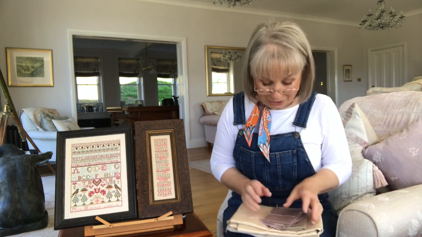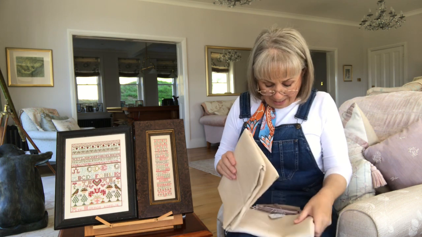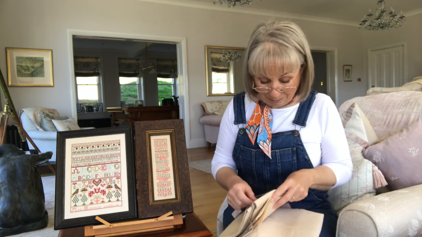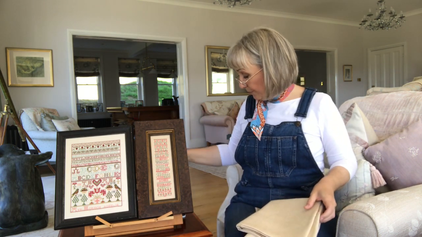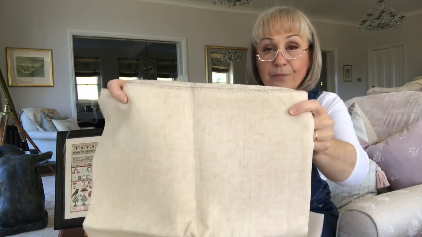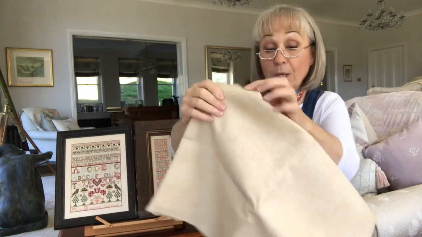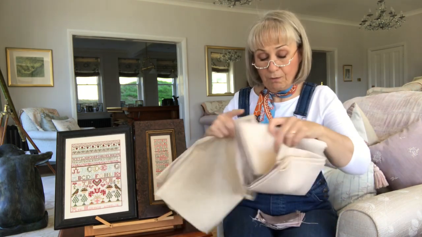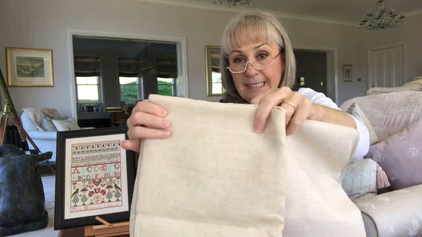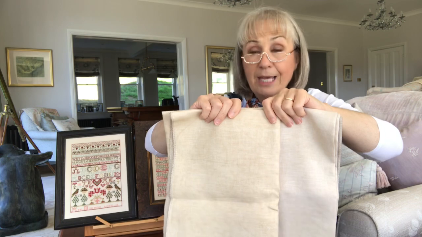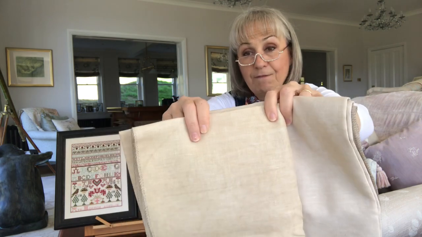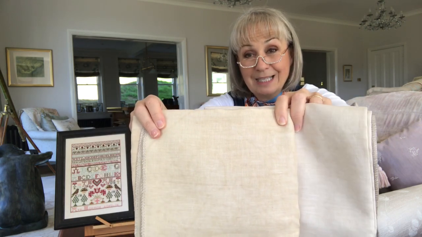So let me go through what I've got. A friend of mine said to me that she loved old sheep. So I ordered a full yard of old sheep in 46 count, and I also ordered a full yard of old sheep in 56 count, and you can see there is a slight difference between the two. Dye always takes differently between the two counts. There is a slightly vintage look to this colour, and I love it.